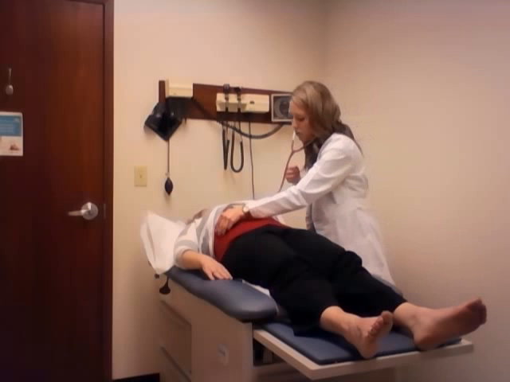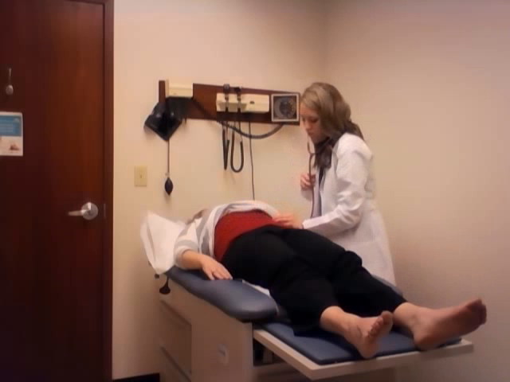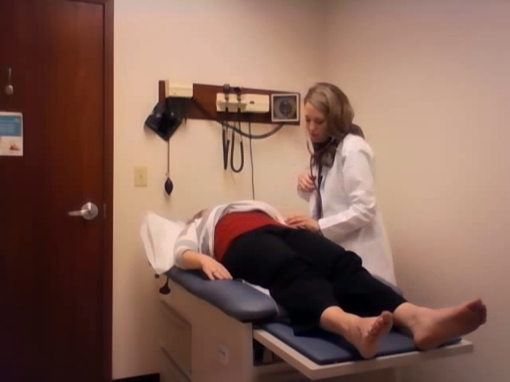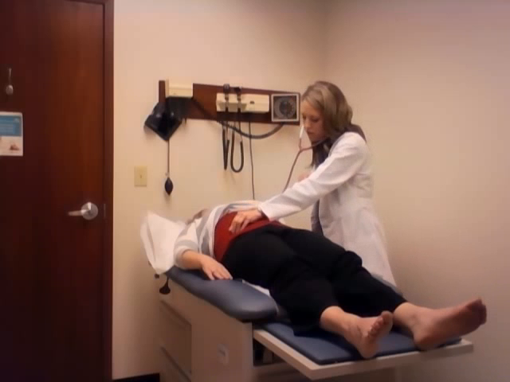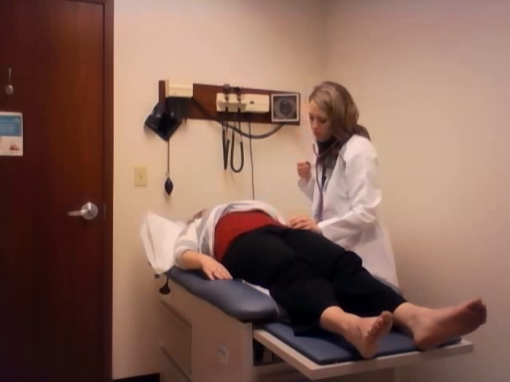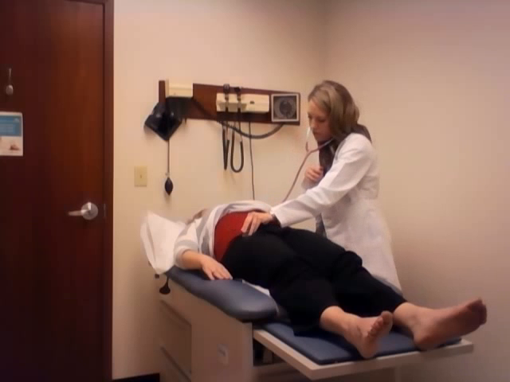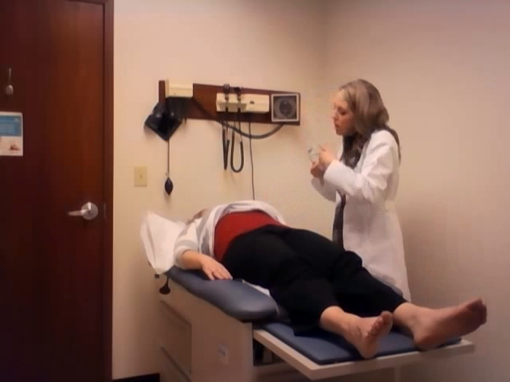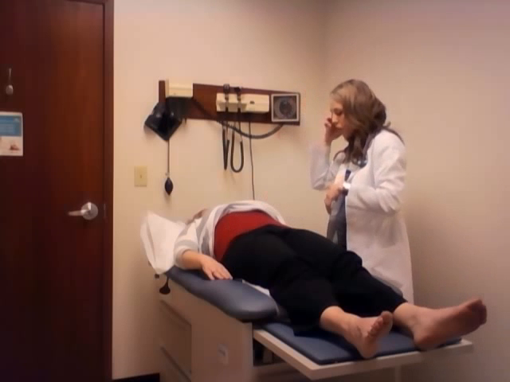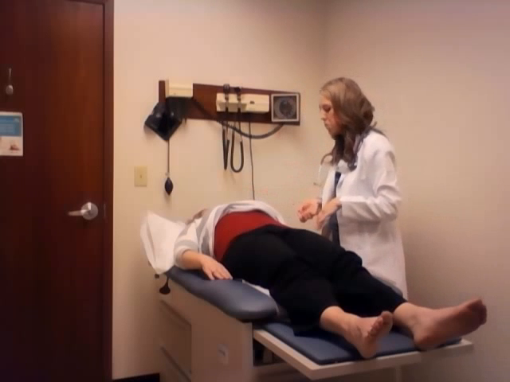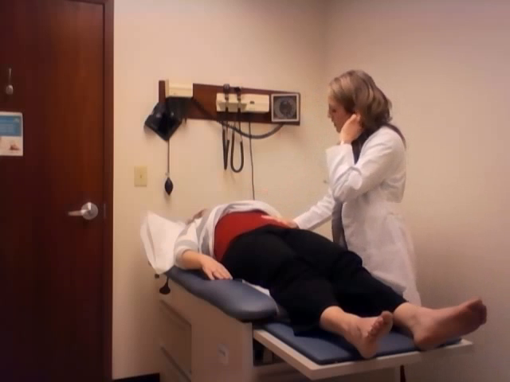I'm going to listen to the renal arteries, right and left. And then I'm going to listen to the right iliac artery and left, and right femoral and left. And those all sound good. Okay, next I'm going to just do a general percussion of the abdomen and check for any areas of hyperresonance or dullness.